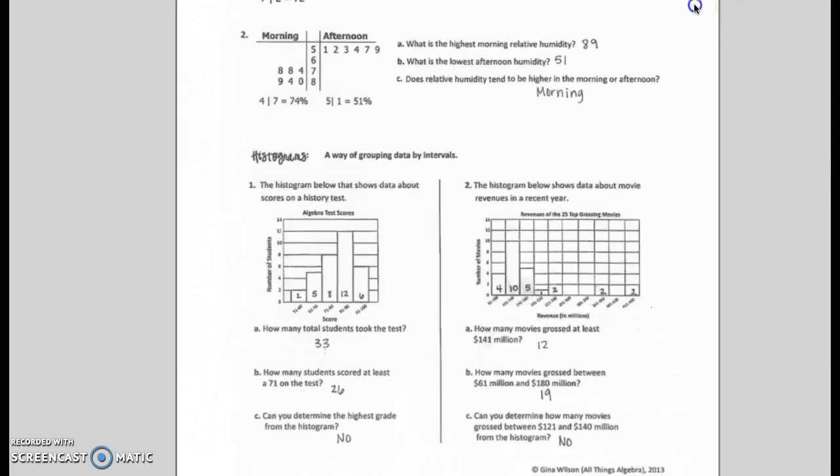Histograms. Again, I think you're probably comfortable with reading these. Let's just look at a couple of them here. So here's a histogram. Notice how we have it broken into the number of students here, and then we've got our ranges like 41 to 50, 61 to 70, 71 to 80. So just make sure you're reading your scales on both axes as you're looking at a histogram.